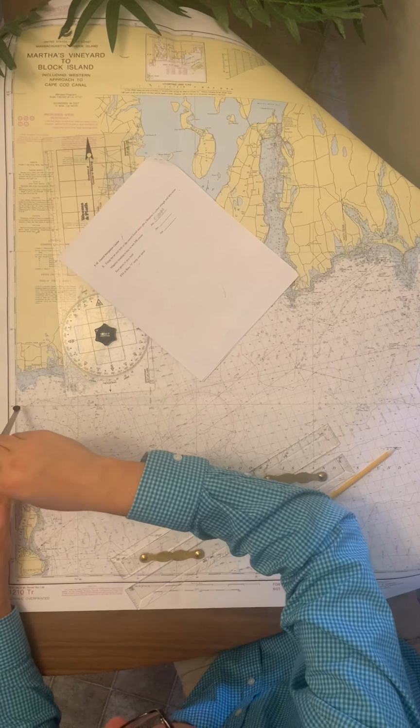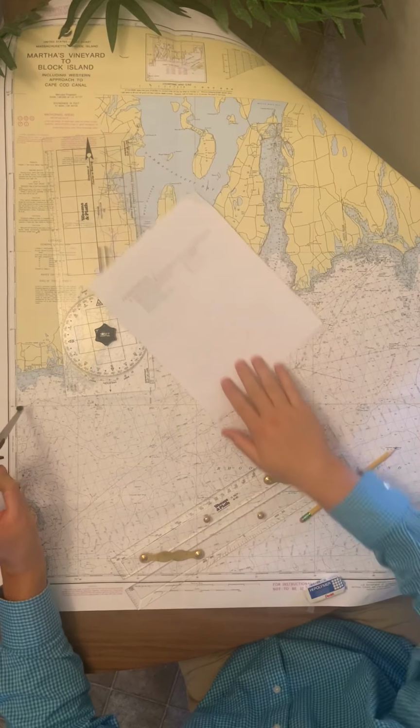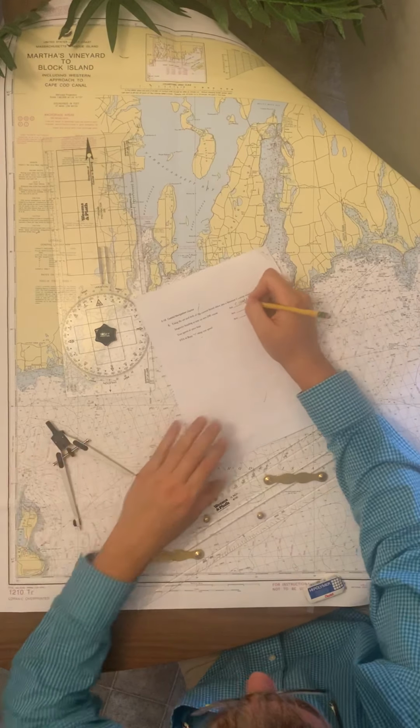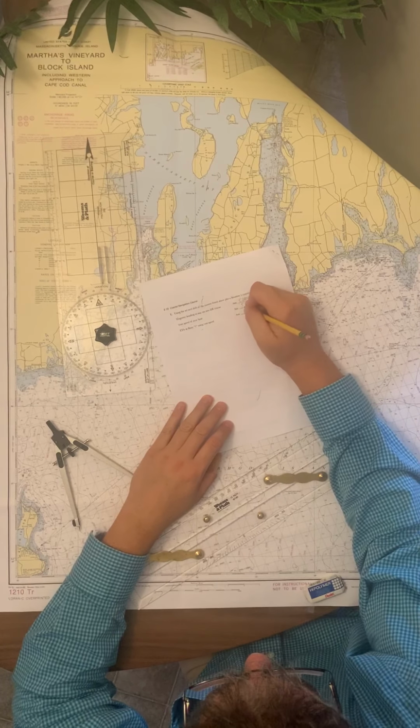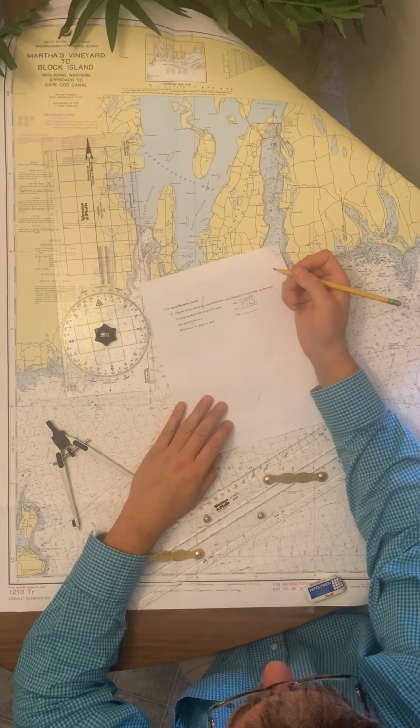So that's 5, right on the money. Wow, that's frightening. Okay, 5 knots of boat speed, and your estimated time, right?